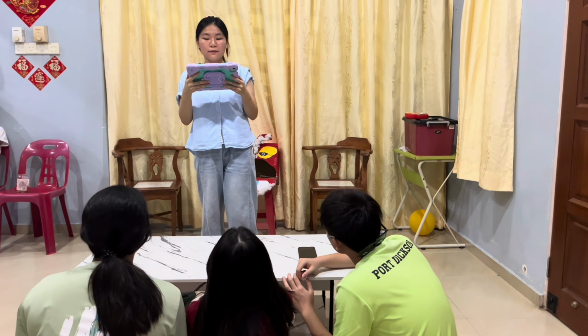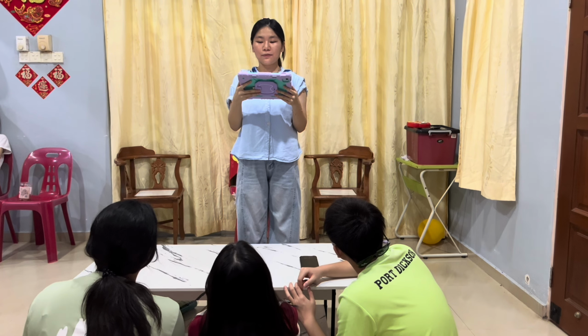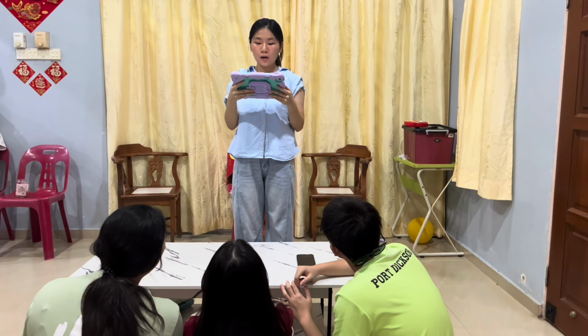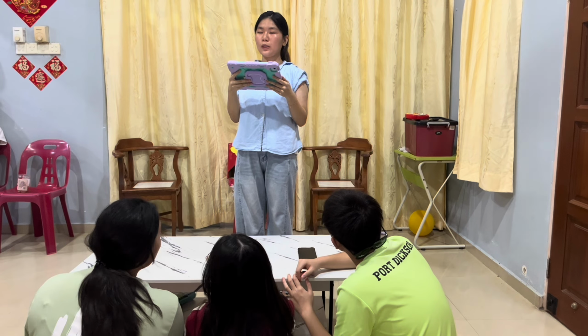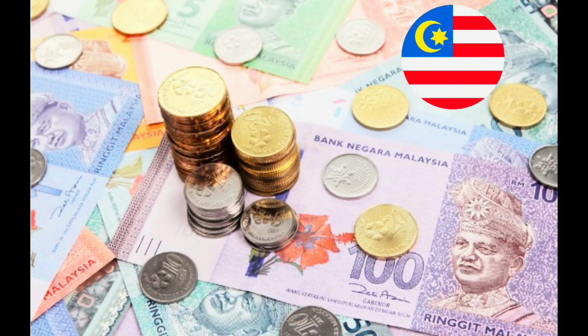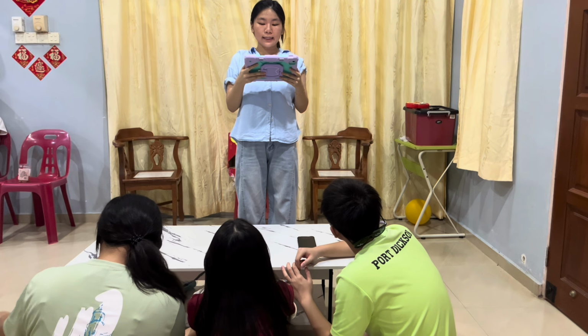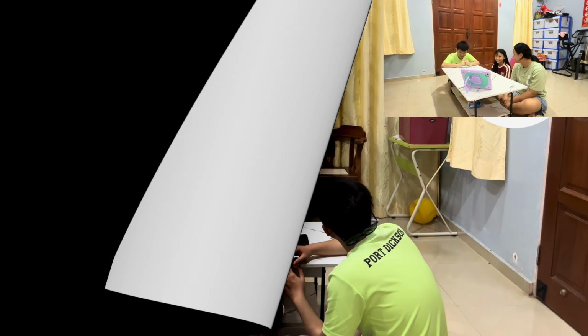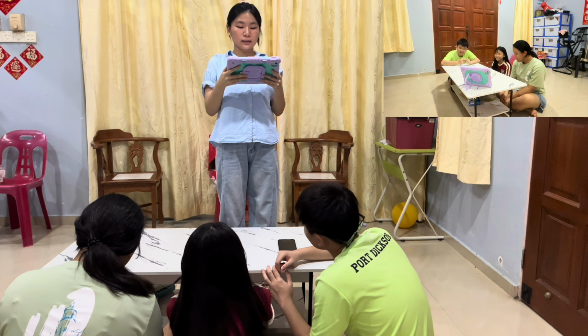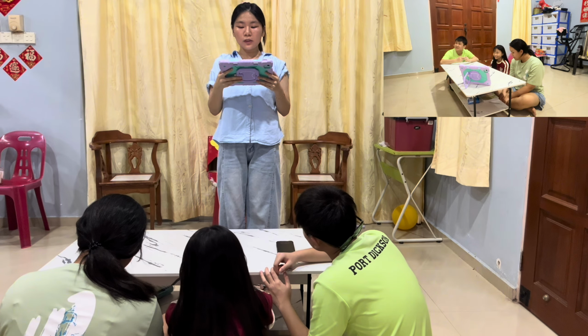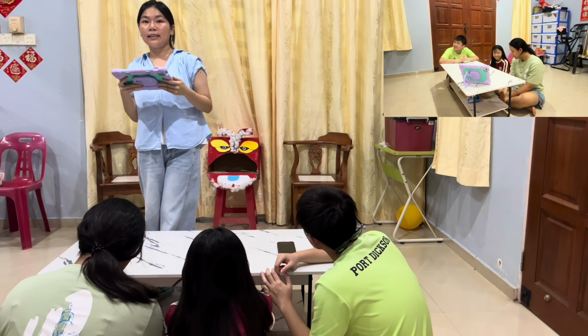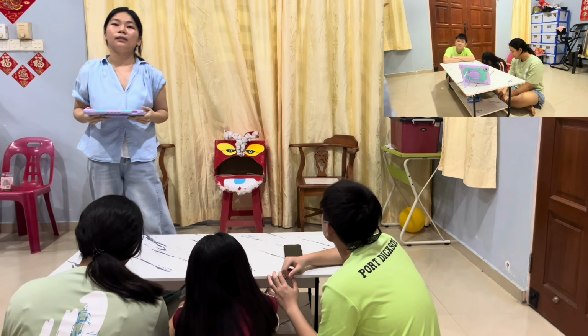As we know, different countries have different names for their money. For example, in Malaysia we use ringgit. In Singapore, they use dollar. In Thailand, they use baht. So even though these countries are in ASEAN, their money is also different.